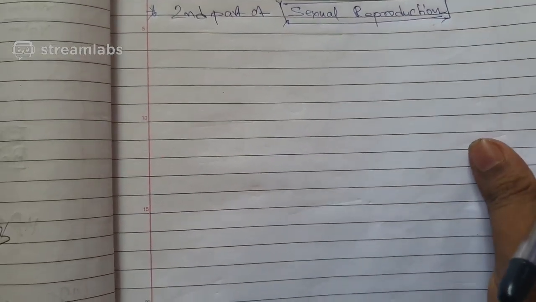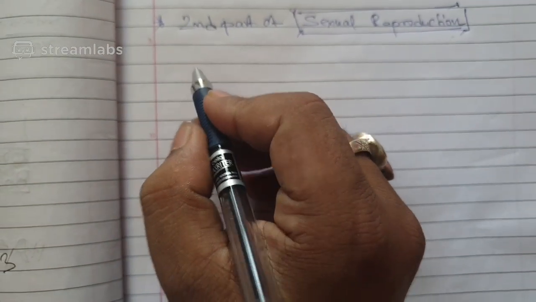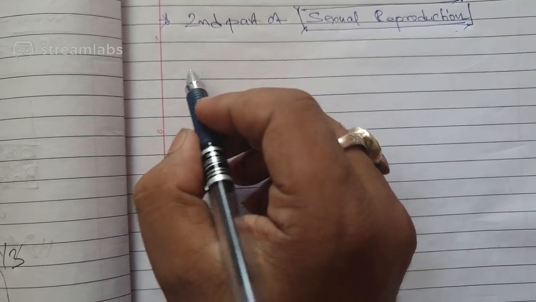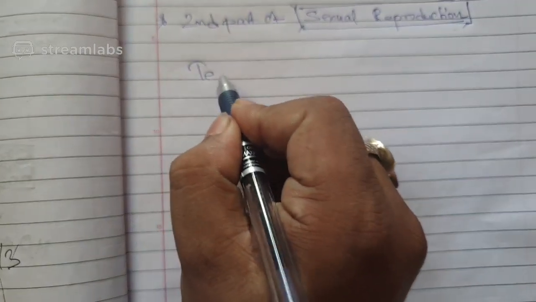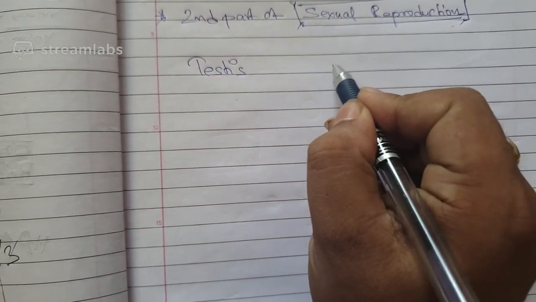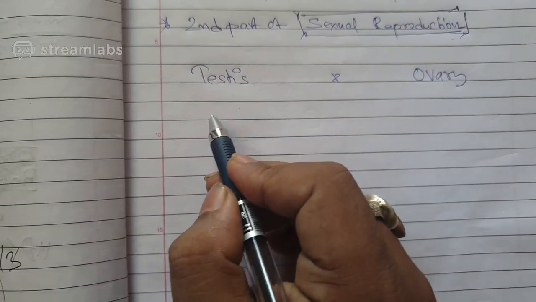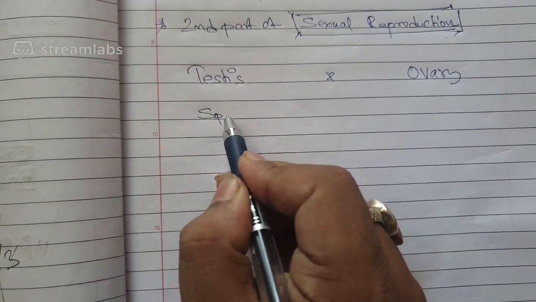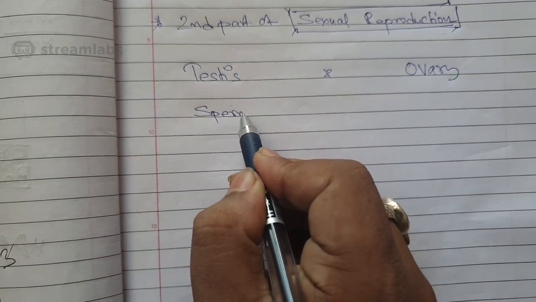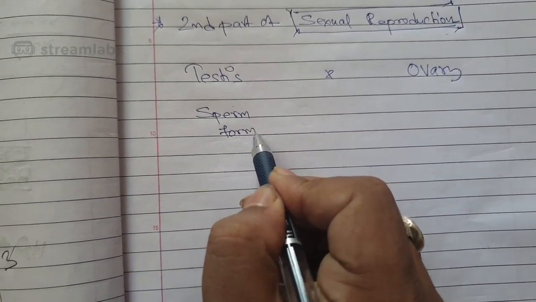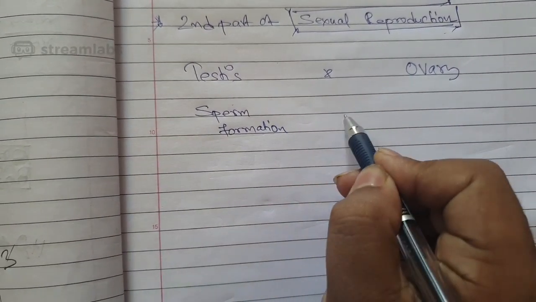Anyway, let me begin. Today I will basically compare the structure and the composition of the testes and the ovary. Okay, and basically the sperm formation and ovum formation.